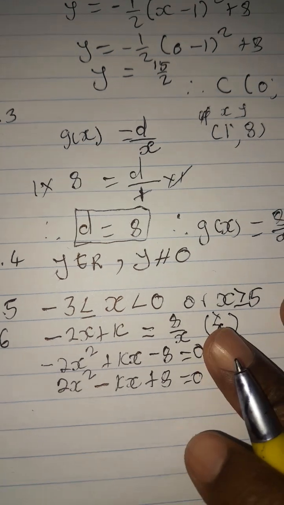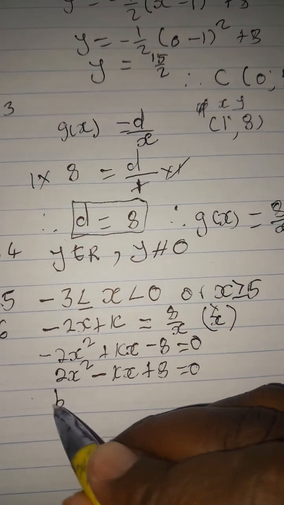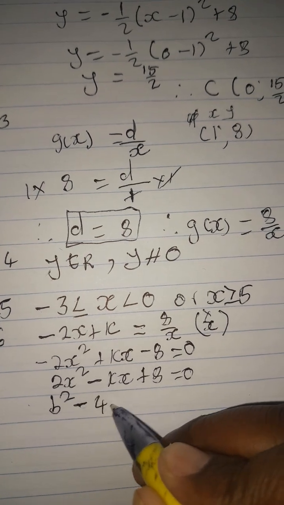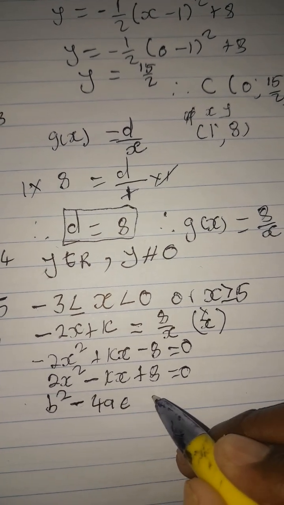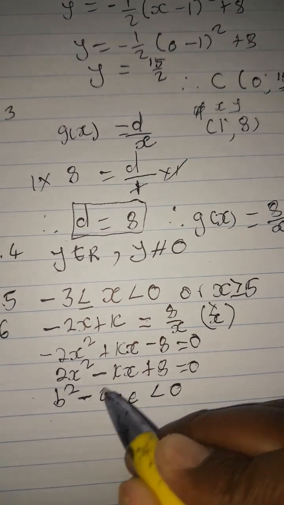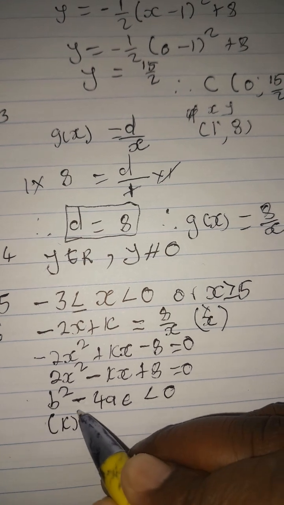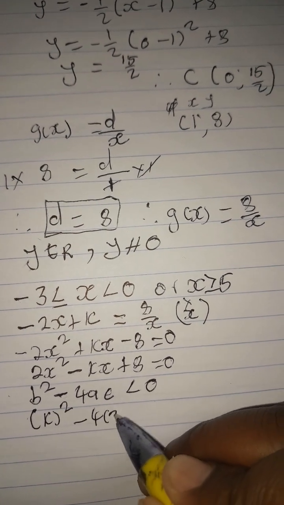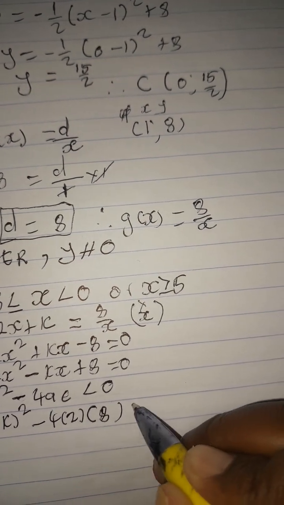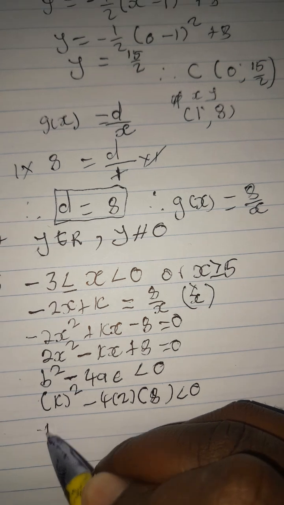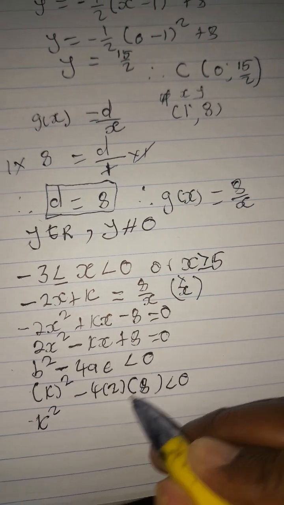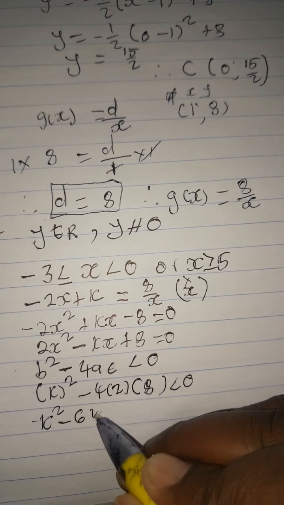Because we are looking for the value of k, we'll use the discriminant. It will be b squared minus 4ac, and to not intersect, that will be less than 0. Let's put that into practice. We have b as k, squared, and we have a as 2. We have c as 8. So we have k squared minus 4 times 2, that's -8, and -8 times 8, that will be -64.